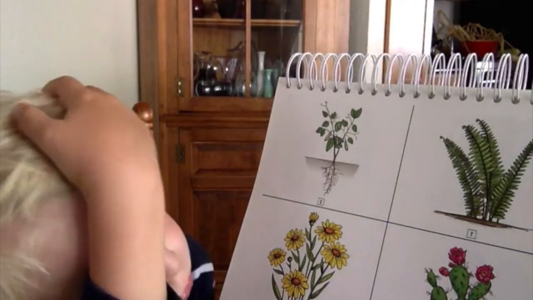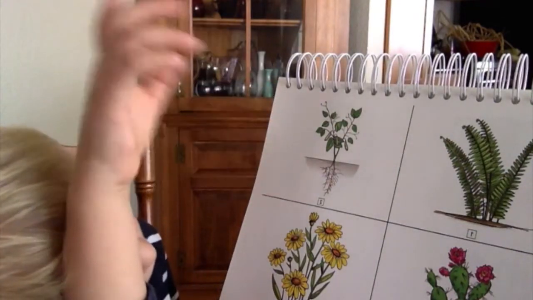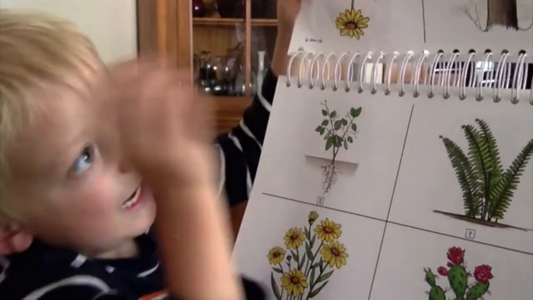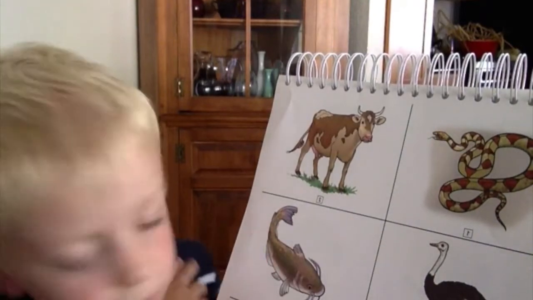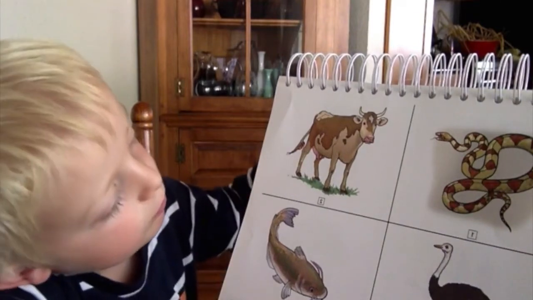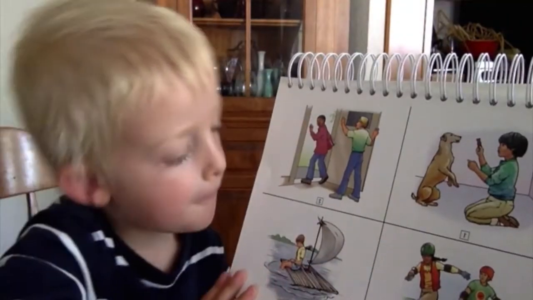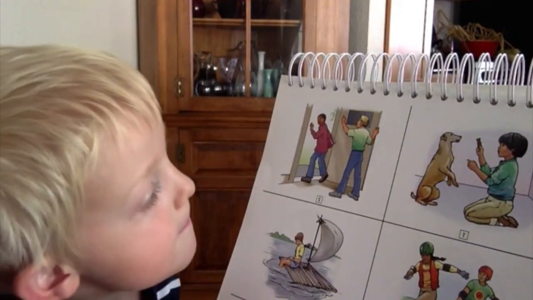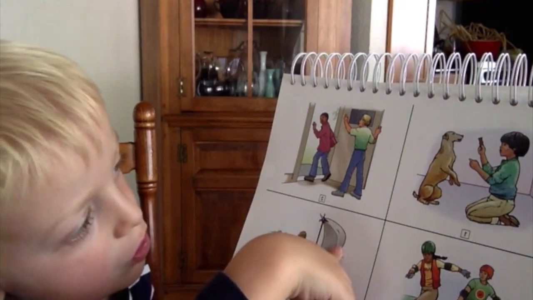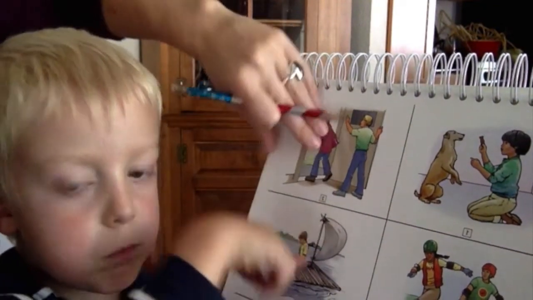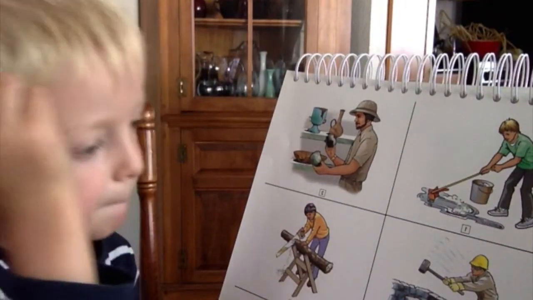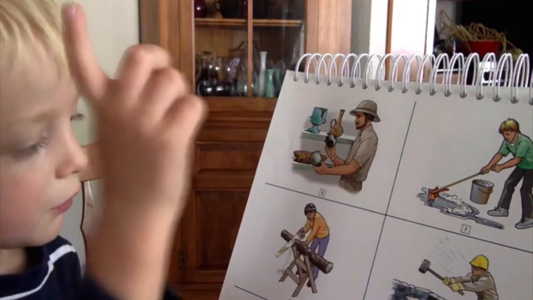Put your finger on fern. Fern. Ow. Put your finger on mammal. Mammal. Put your finger on demolishing. Demolition. Okay, I think you turned 2 pages accidentally. Oh. Okay, from these, put your finger on demolishing. Demolish.